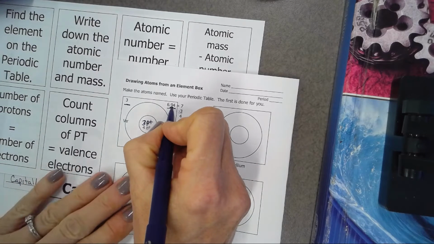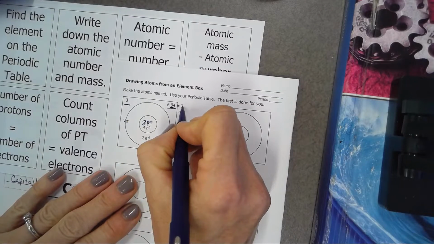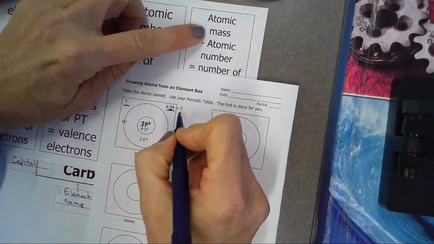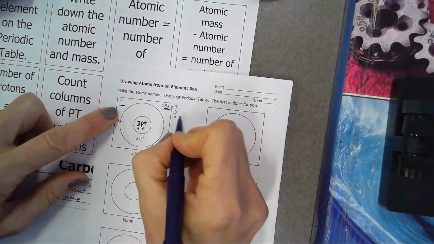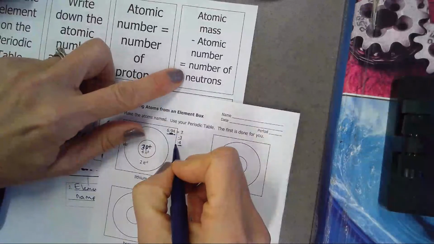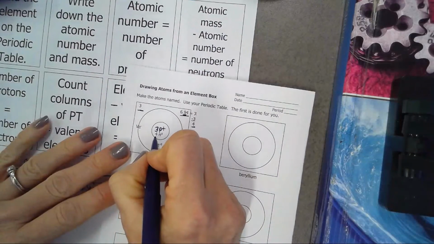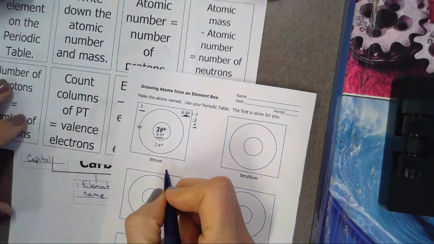That's larger than 5, so I'm going to round it to 7. 7, which is my atomic mass, minus my atomic number, which is 3, gives me 4. That's going to give me my number of neutrons. So I have 4 neutrons with a little 0 because it means no charge.